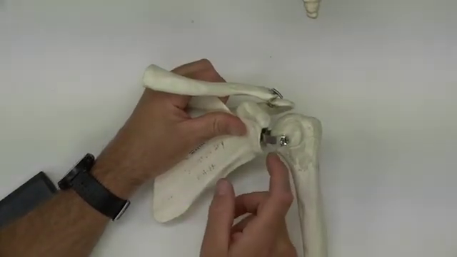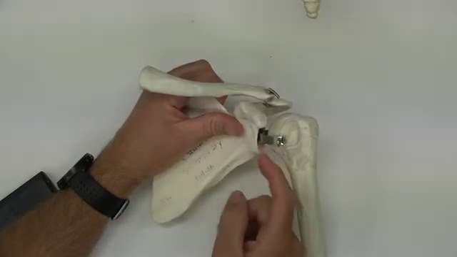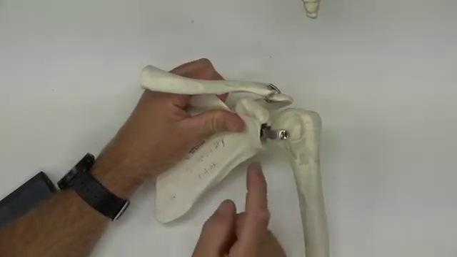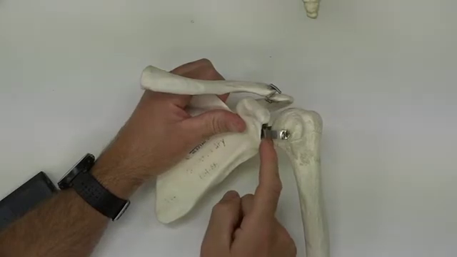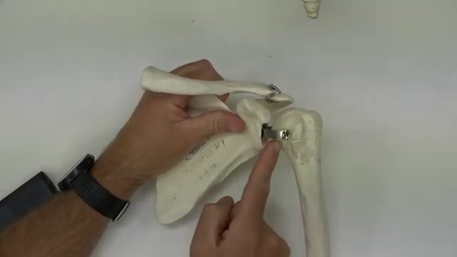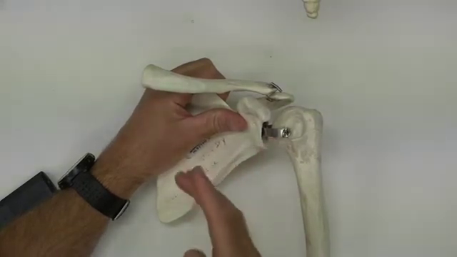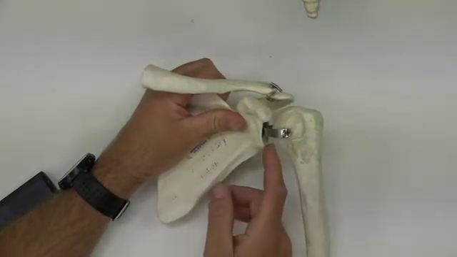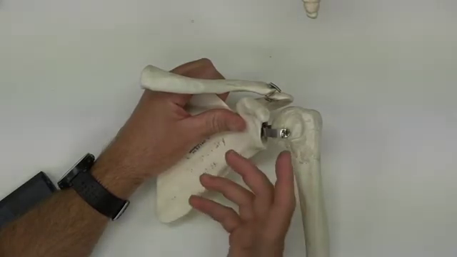Just to reiterate, what we have here is the glenoid fossa and the head of the humerus. So our shoulder joint is what we call, or we change the name to, the glenohumeral joint. So the glenohumeral joint is a ball and socket type joint just like that of the hip, except that it has a greater range of motion.